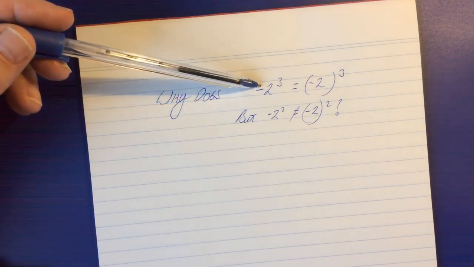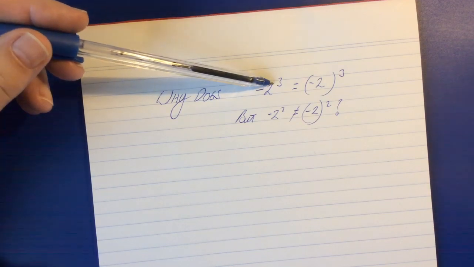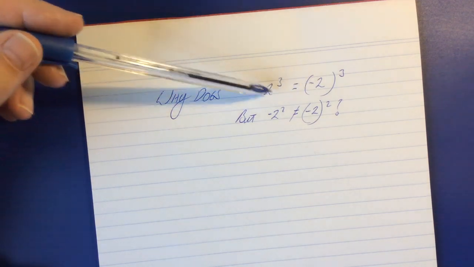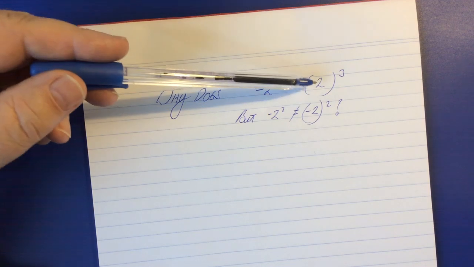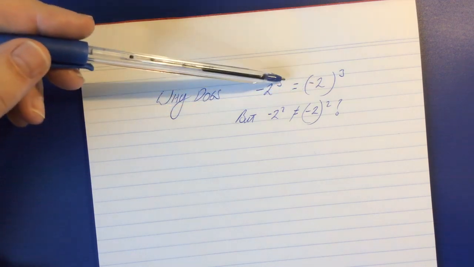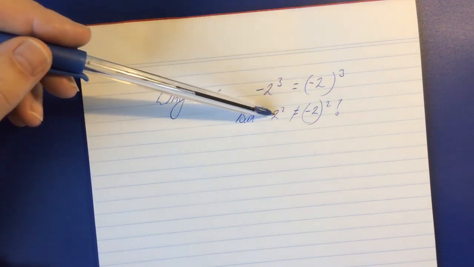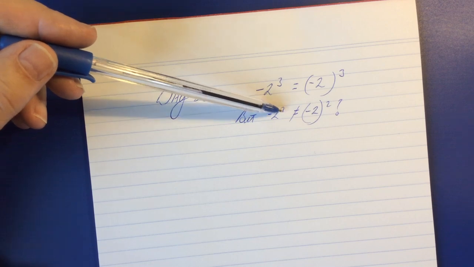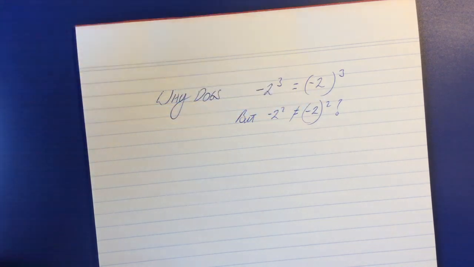Why is it that negative 2 to the power of 3, written like this and written like this, equal each other, but when we have an even power, such as 2, they do not? So I think the first thing to do is to deal with the evidence.